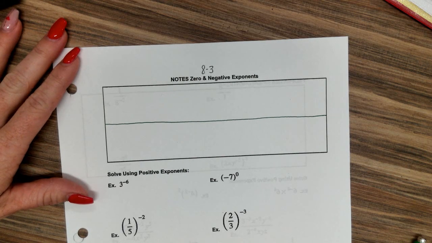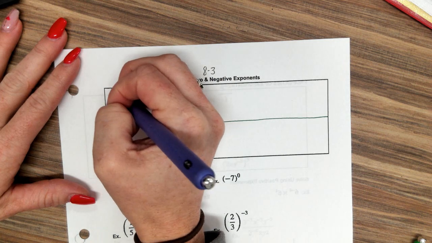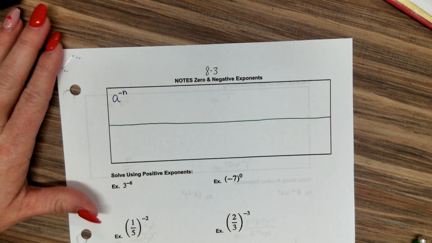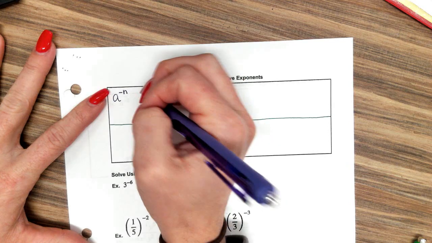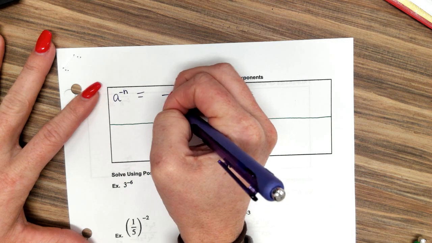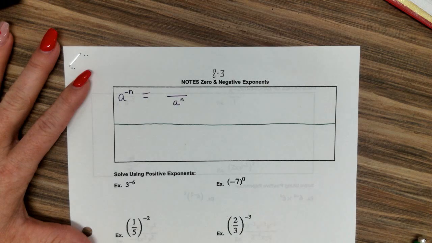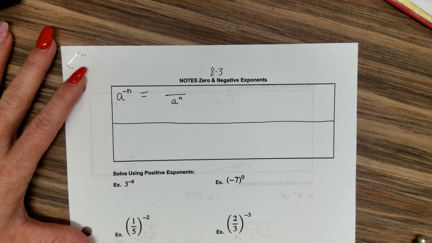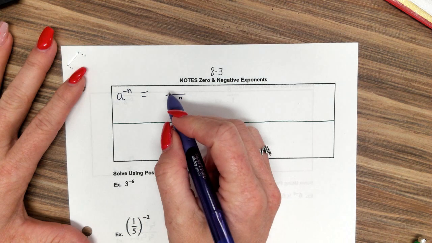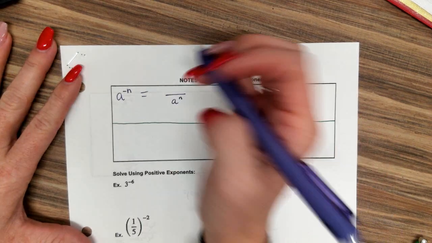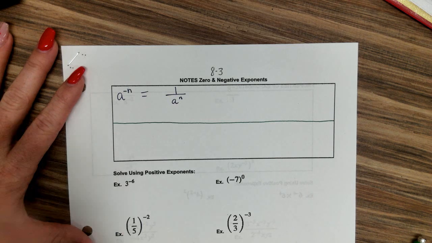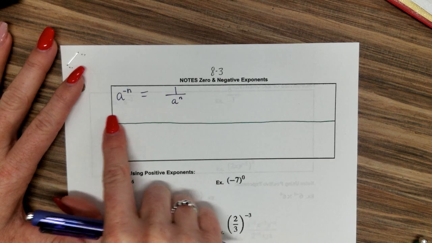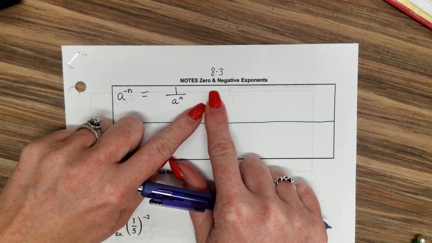So the rule says, if you have any number raised to a negative power, simply take it and move it to the bottom of a fraction and take the negative off of the exponent. Now, if there's nothing to put on top, what do we put? A 1. Okay, leave some space right here because we're going to do something different. Now come over here and let's do an example.